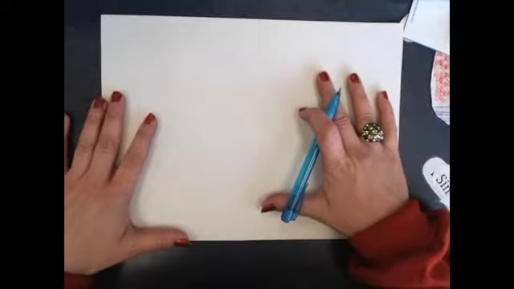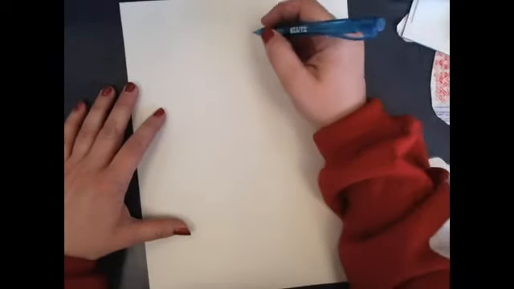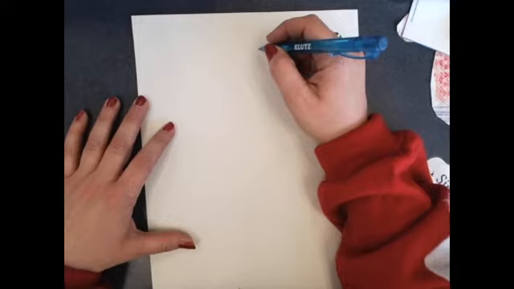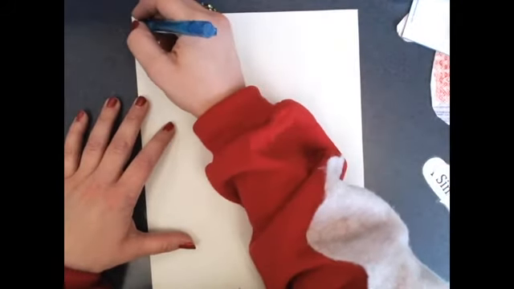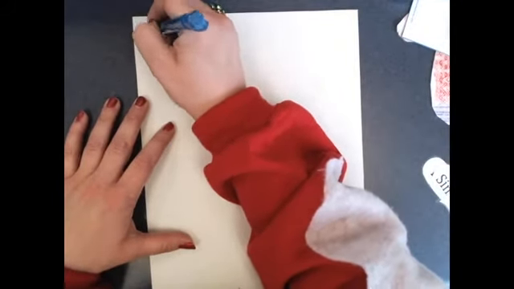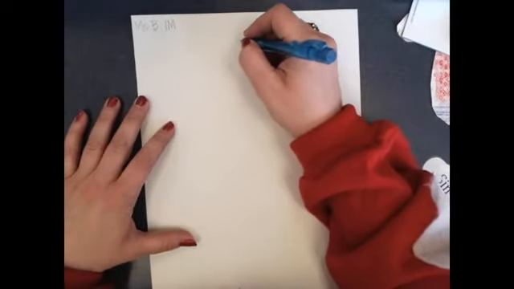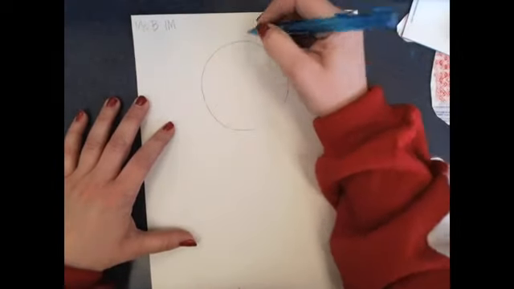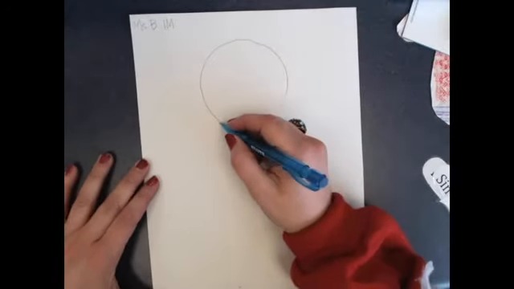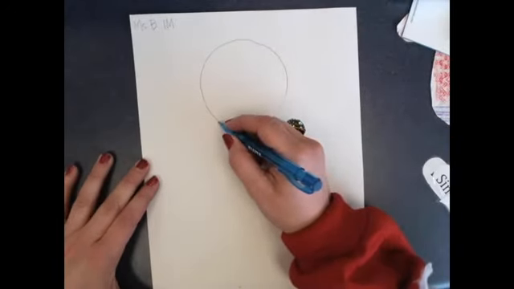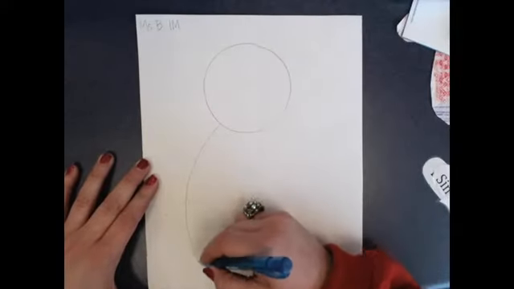I'm ready to draw my cat. So on my piece of paper, I want my cat to be really big, to take up a lot of room. So I may actually turn my paper vertical for this cat. Oh, what's the first thing I need on my paper? My name. Then I'm going to start with my head. I'm going to draw my oval.